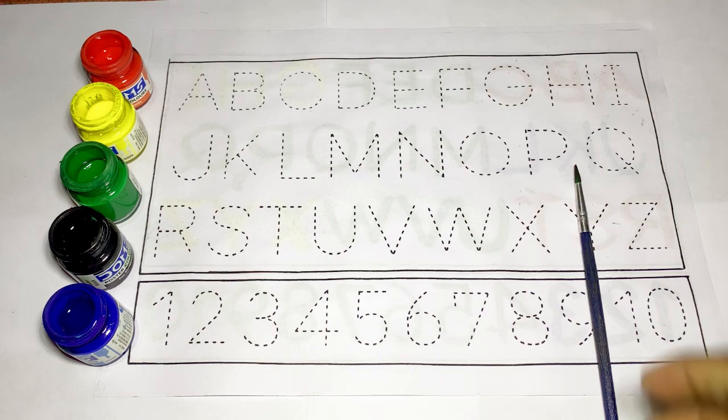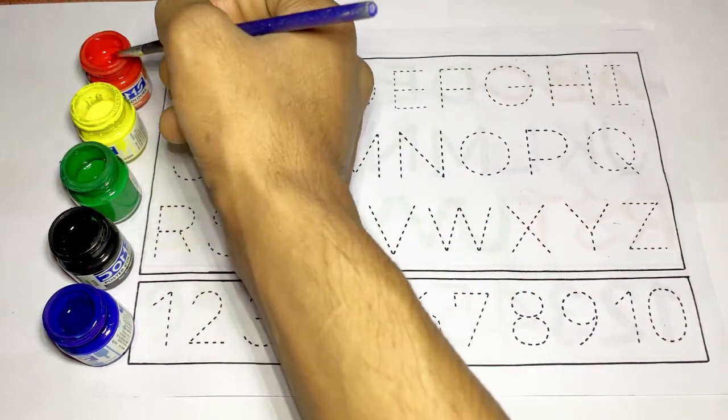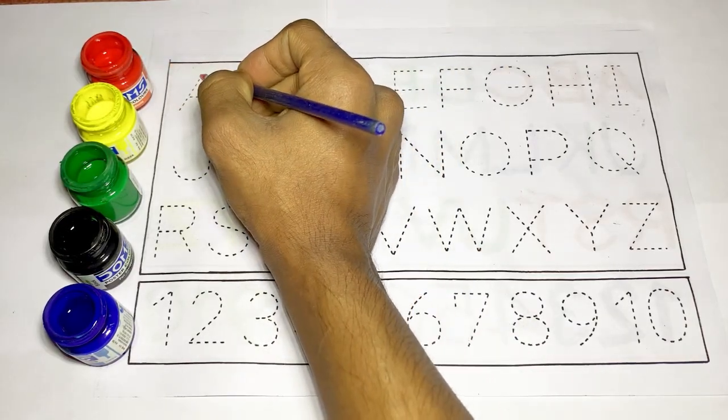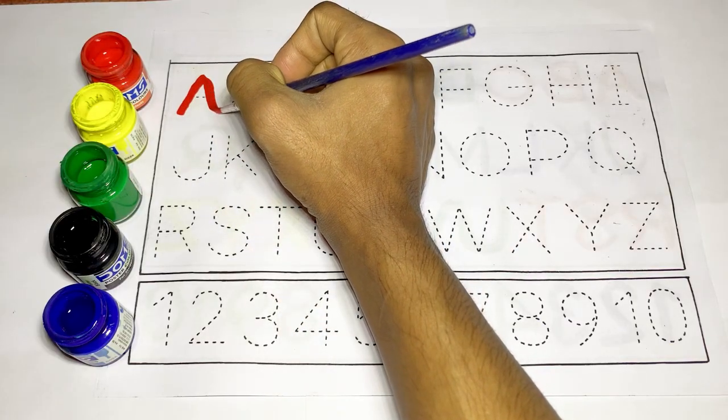Kids, now coloring alphabets and numbers. Kids, first you draw A. A for apple, A for aeroplane, and use red color.